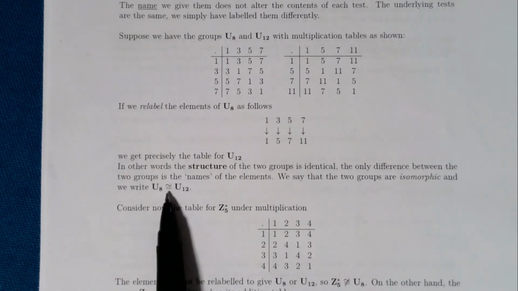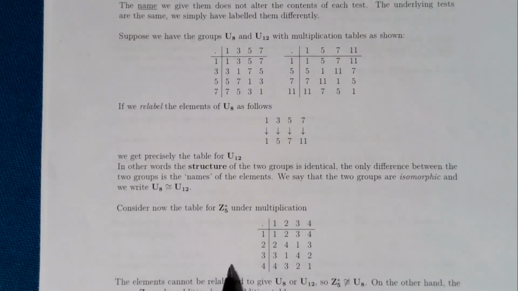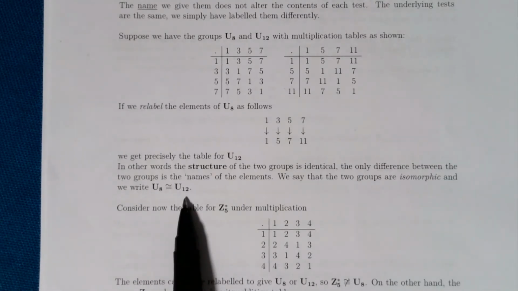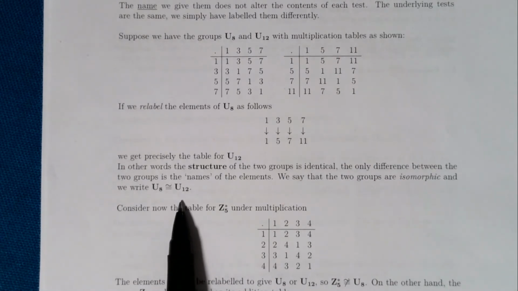It's an equal sign with a little squiggle up the top. We read this as U8 is isomorphic to U12. This concept of isomorphism is absolutely fundamental in group theory because you want to be able to see how many different groups there are of a given order, up to isomorphism, that is, up to relabeling.